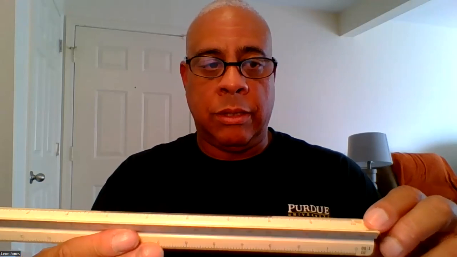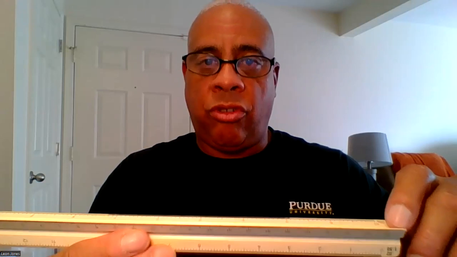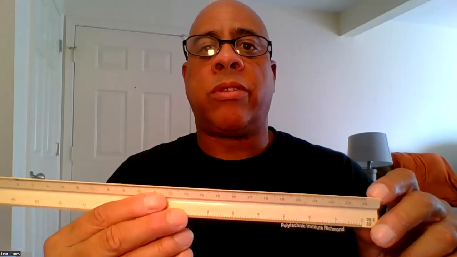It's useful, but it's not as common in the United States unless you're doing metric projects. This is a metric scale. Here you have numbers like 1 to 20, and you also have a decimal, 0.05. Now, how do they come up with that 0.05? It's very simple.